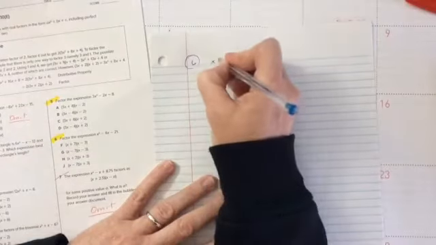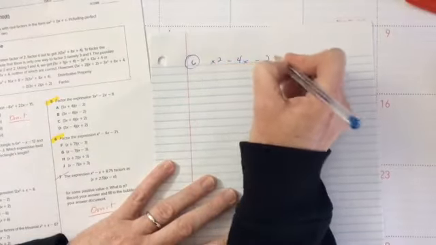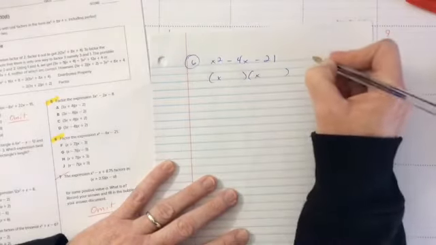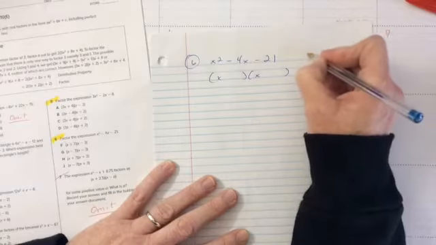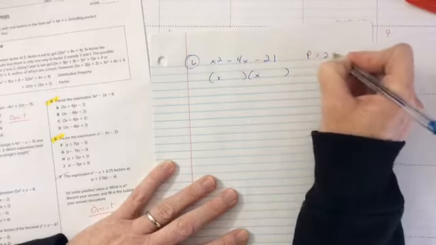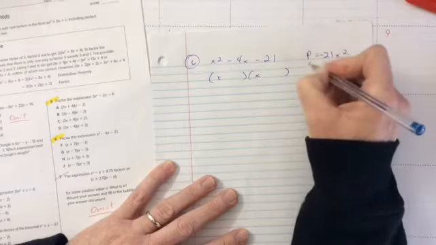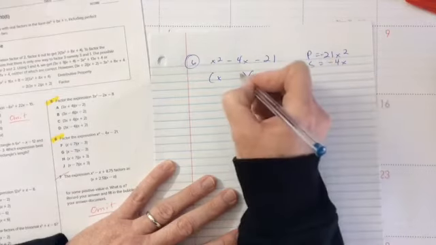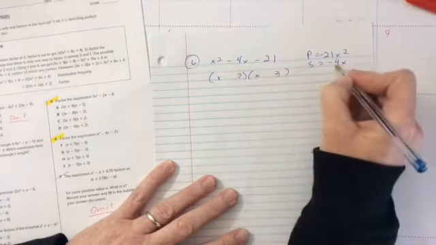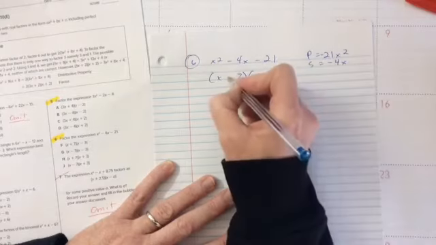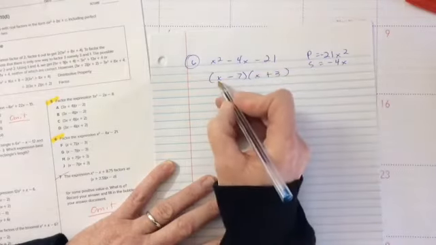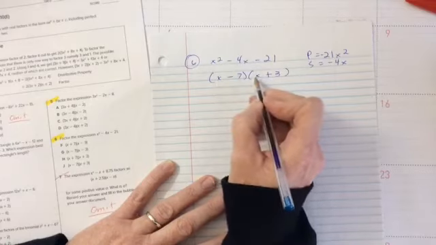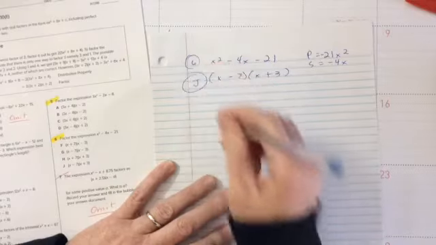Find the factor: x squared minus 4x minus 21. Okay, we don't need the box. We know our product is negative 21x squared and our sum equals negative 4x. So we need two numbers whose product is 21, which would be 7 and 3. We want to end up with a negative number, so it's going to be negative 7 plus 3. So for number 6, your answer is x minus 7, x plus 3, so it's J.